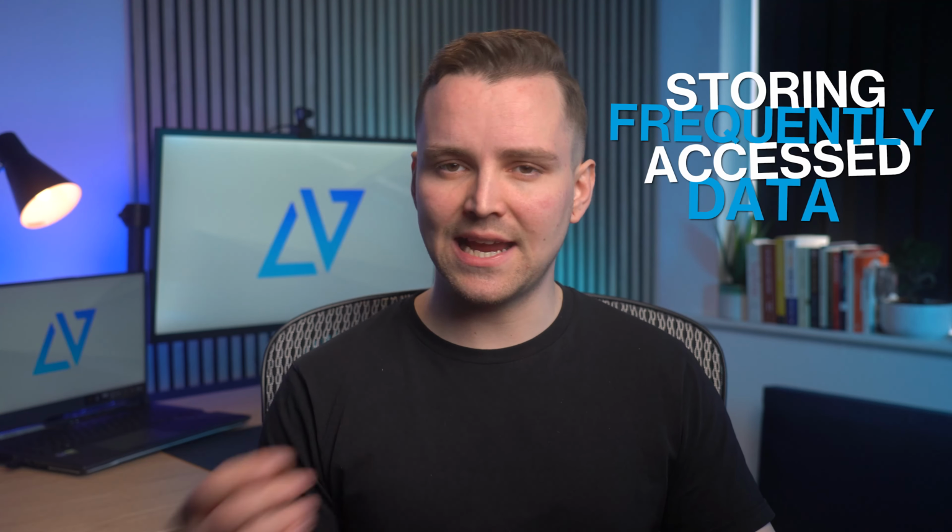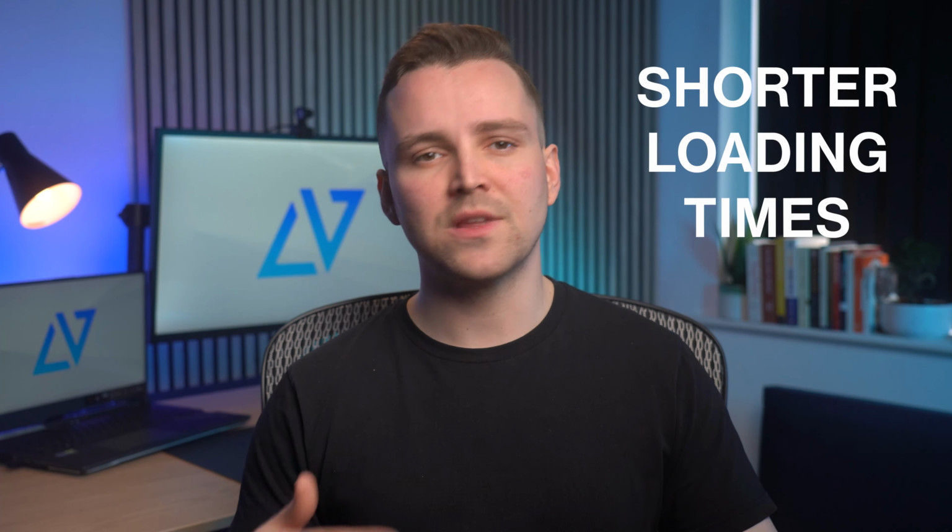So why should you use Drupal caches? Well, the most obvious benefit is that they make websites faster. By storing frequently accessed data in the cache, websites can quickly retrieve it and serve it to visitors. After all, with shorter loading times, users are bound to have a better experience on your site.